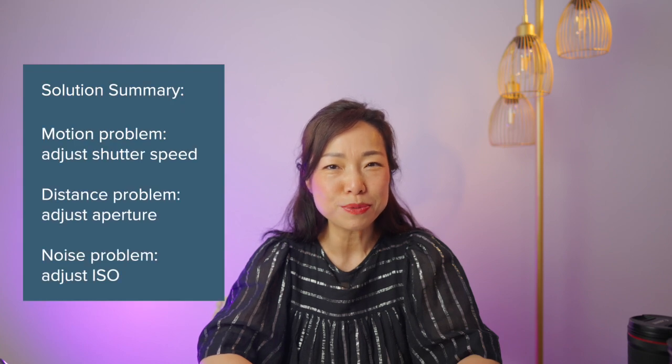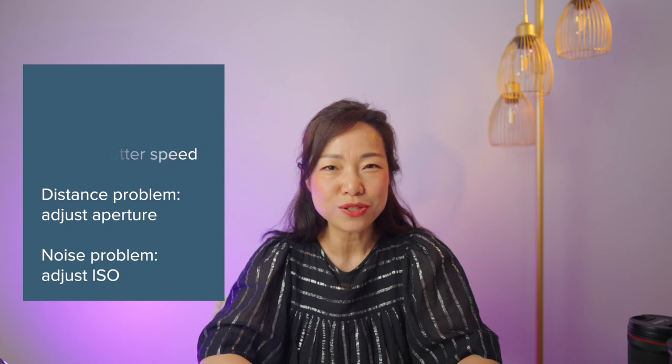So in summary, these 5 lessons have transformed my travel photography from amateur snapshots to images worthy of print. And remember, motion problems require shutter speed solutions, distance issues need aperture adjustments, low light challenges demand ISO strategy. Your mirrorless camera is capable of incredible images. You just need to know how to unlock the potential.